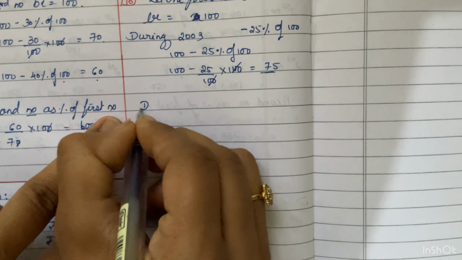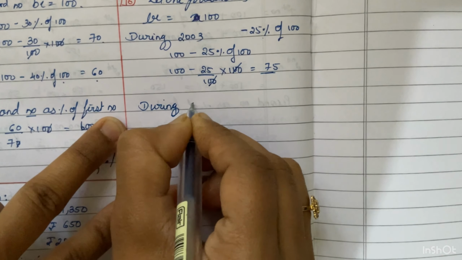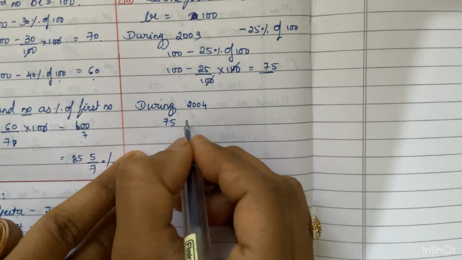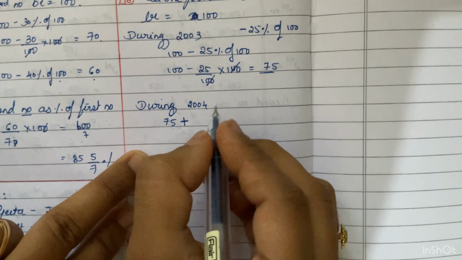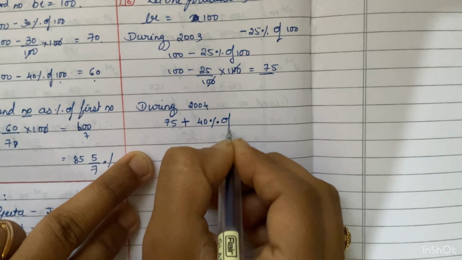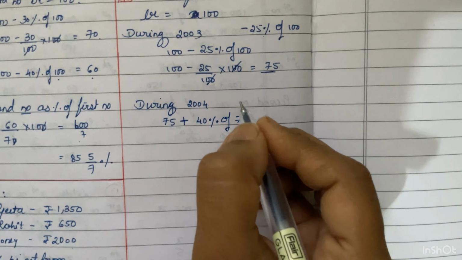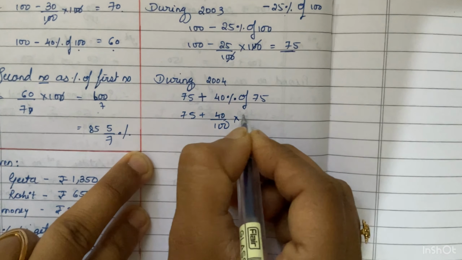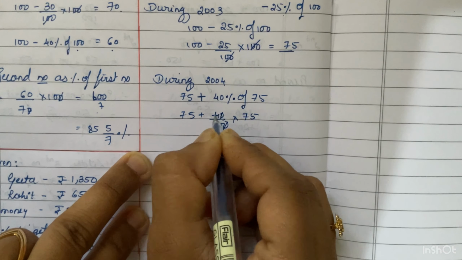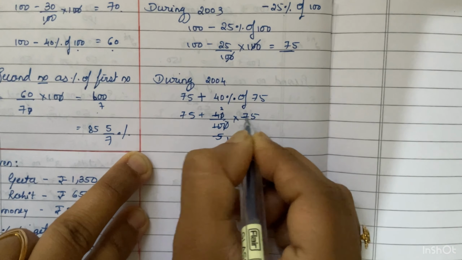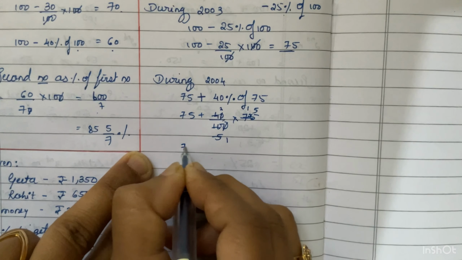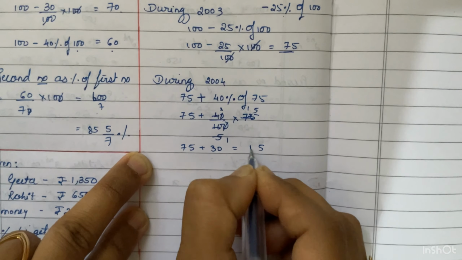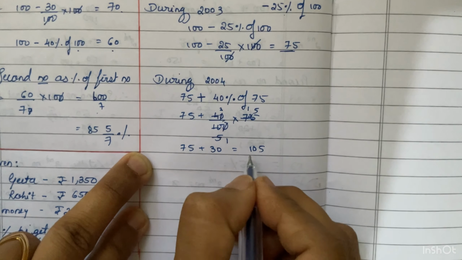Now during 2004, right now the production is 75. Now it has been increased. Increase means we have to add. It has increased by 40% of the production, that is 75. In the next step, 75 plus 40 over 100 multiplied by 75. Now this 10 cancels. 2 2s are 4, 2 5s are 10. 5 1s are 5, 5 5s are 25. Now 75 plus 30, that is 105. So right now the production I'm having is 105.